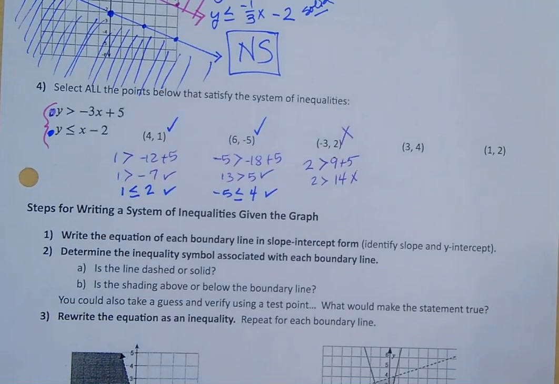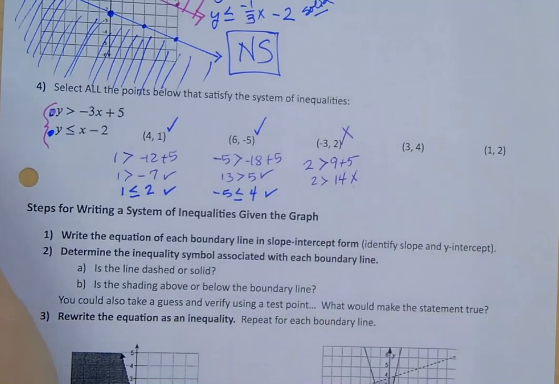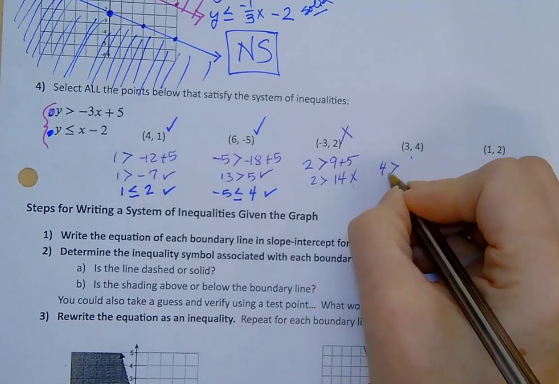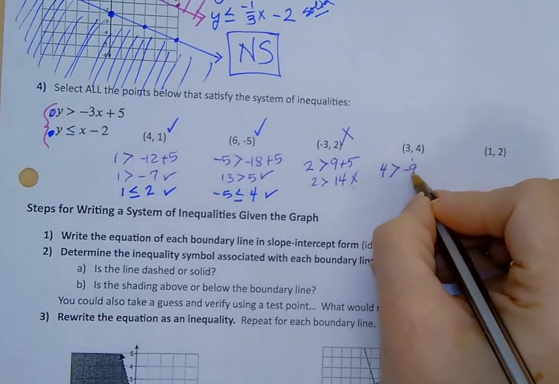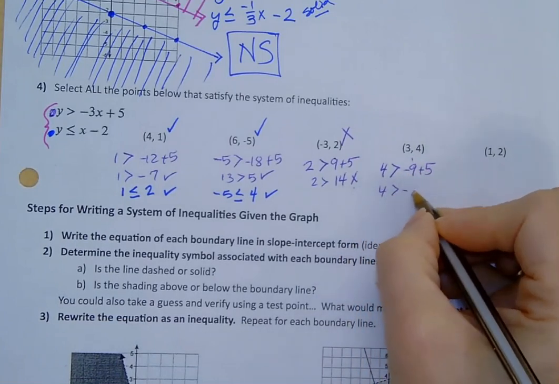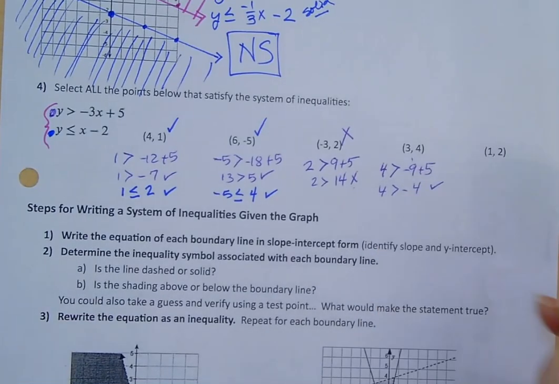Why did I write 2 is greater than 4? Oh, I put an x because that was wrong. That's not a variable. All right, so 3, 4. Here I have 4 is greater than negative 3 times 3 is negative 9. Negative 9 plus 4, 5. 4 is greater than negative 4. That's true. Okay, so it works for the upper inequality statement.